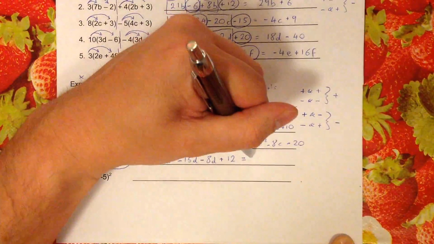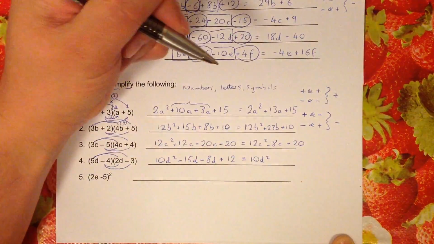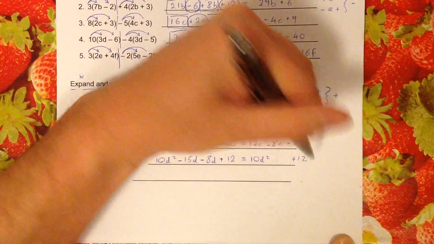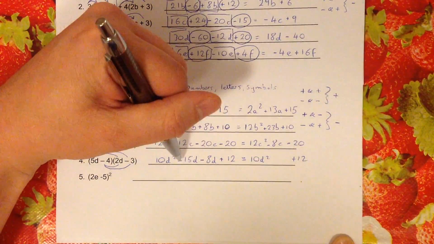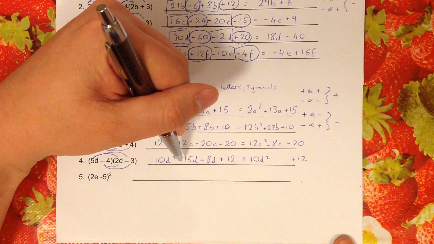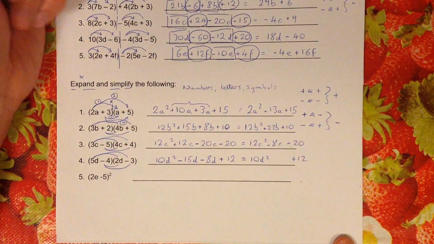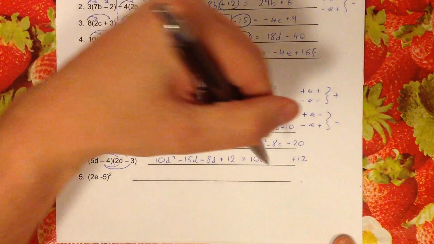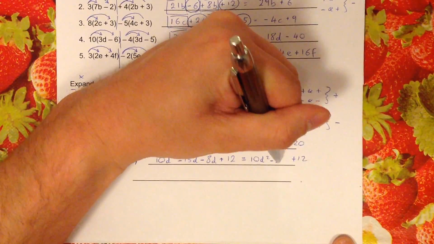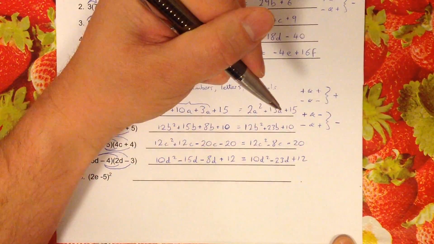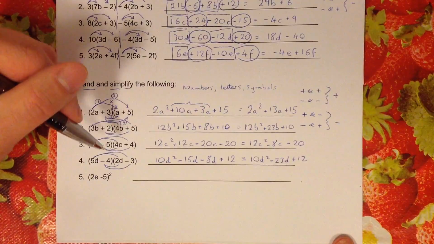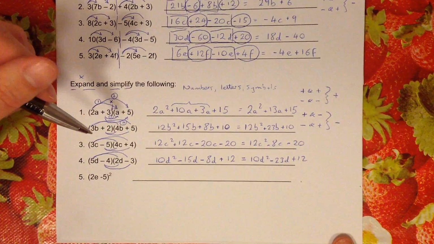Then let's simplify. 10d squared is our only squared term, so that stays as it is. The plus 12 is the only number term, so that stays as it is. And in the middle, minus 15d. So on my number line, I'm down at minus 15. I minus another 8, so I go down even further. So minus 23d.